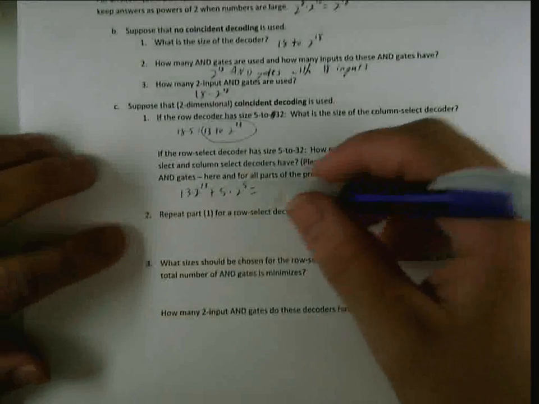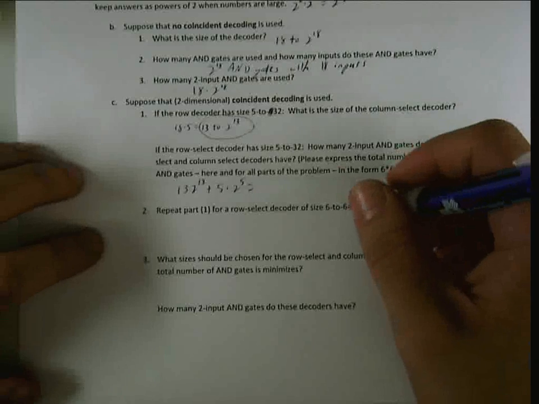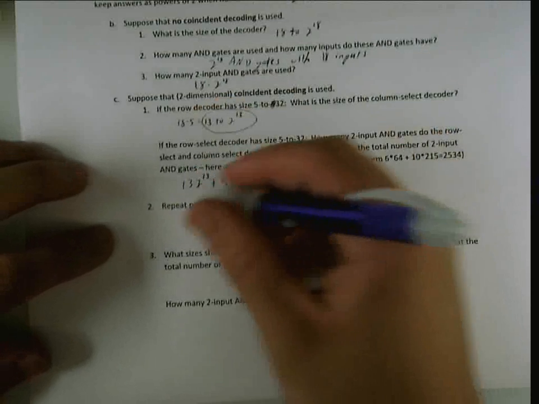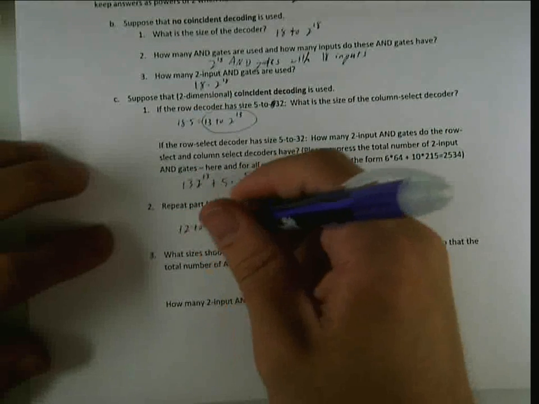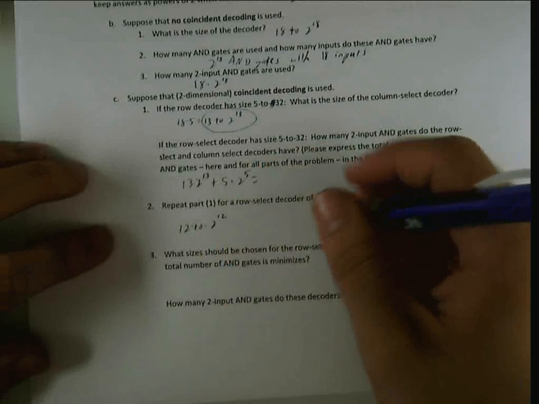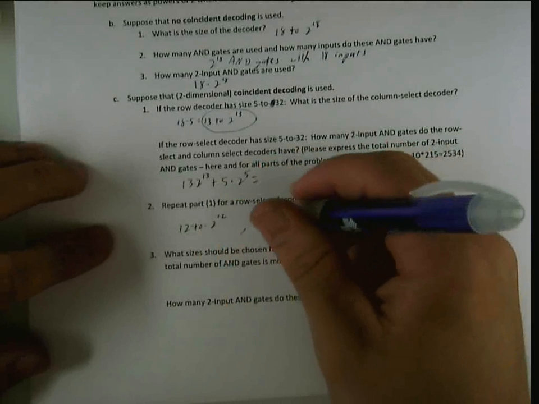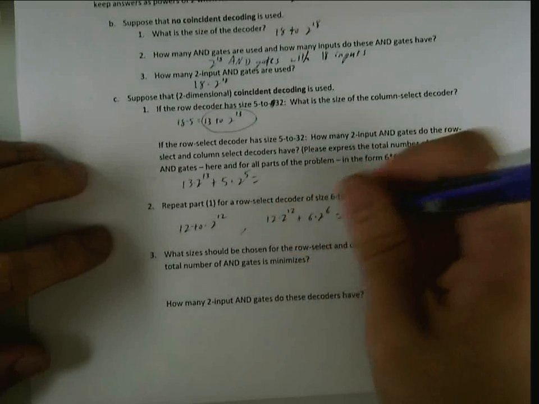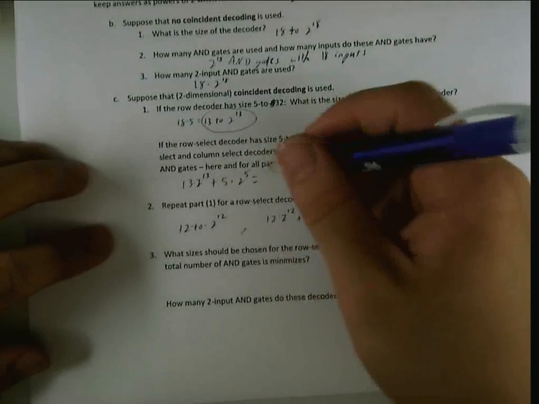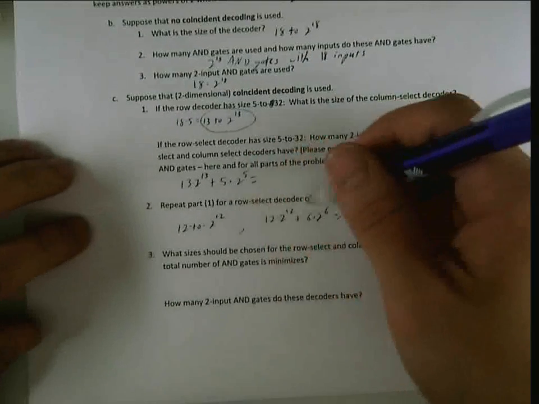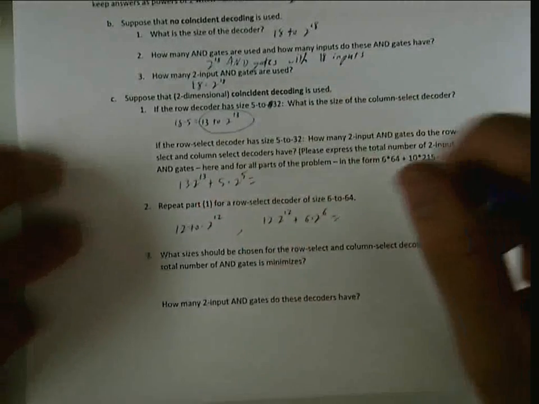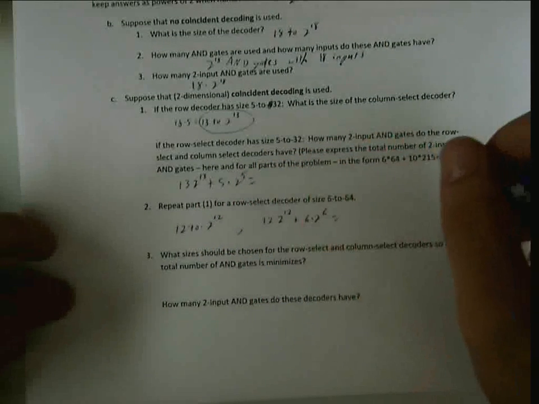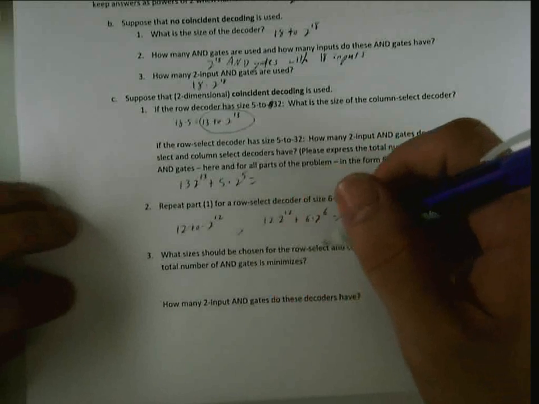Now repeat part 1 for a row select decoder of 6 to 64. So this is going to basically change this from 13 to 12. So it's 12 to 2 to the 12th for that part. And then I'm going to have 12 times 2 to the 12th plus 6 times 2 to the 6th, which equals something smaller than this. I can just know that 2 to the 12th is significantly smaller than 2 to the 13th. So that's good. So what sizes should be chosen for the row select and column select decoders so the total number of AND gates is minimized?